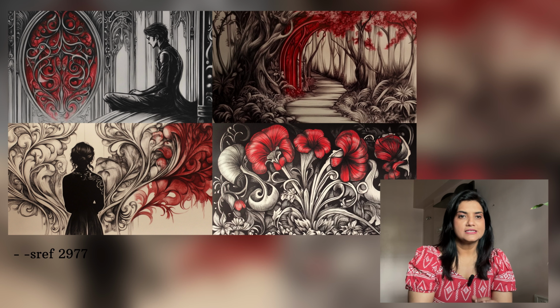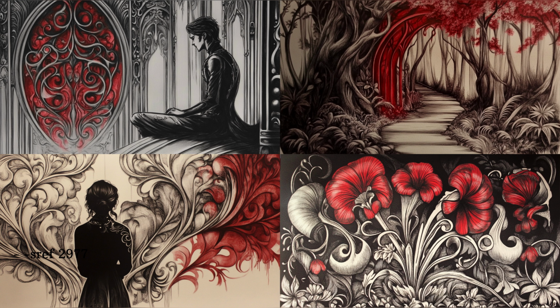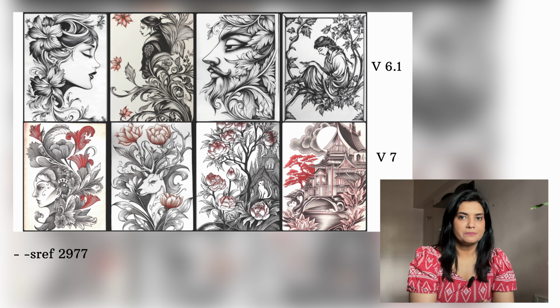SREF 2977, Ornate Elegance. This style reference is ornamental botanical detail meets illustration with ink rendering. Amongst coloring book page generations, I prefer version 6.1 as it is more detailed and finished with proper outlines. Ideal for adult coloring.